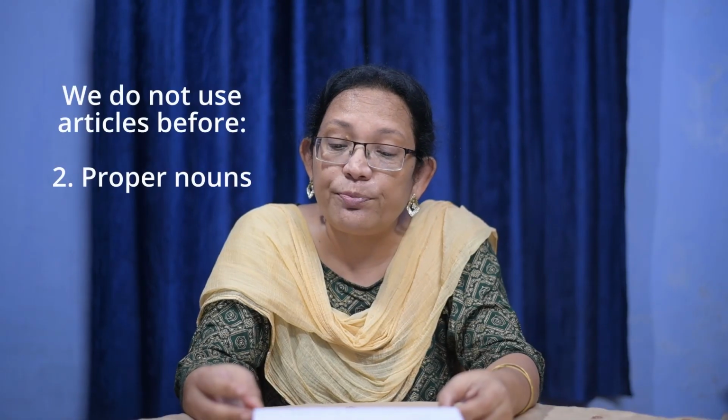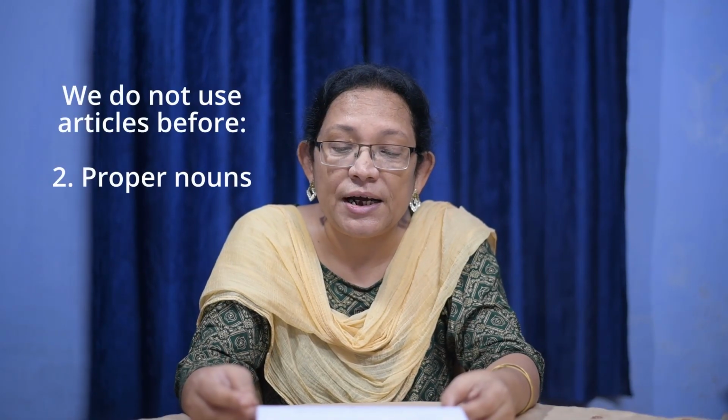Number 2, before proper nouns, as in Russia is a great country. Delhi is the capital of India. Now what do we see? We are not using any article before the names of these countries. Before Russia, we are not using the or a or an. We are just saying Russia. The same before Delhi, we are not using any article.